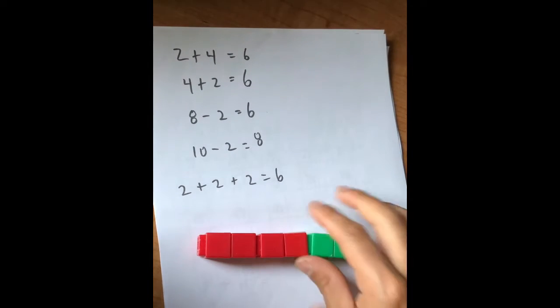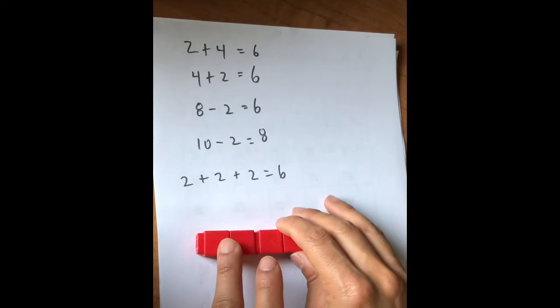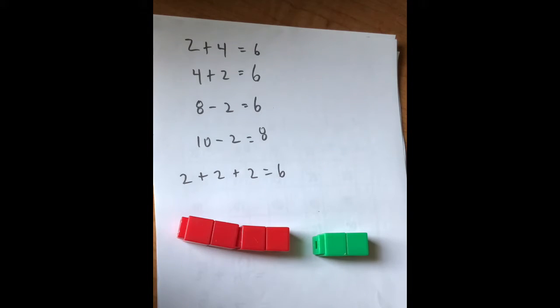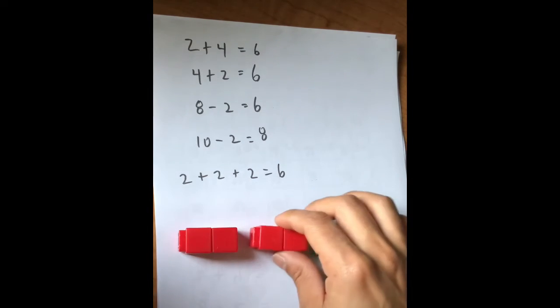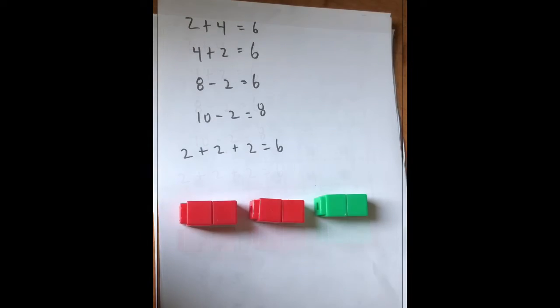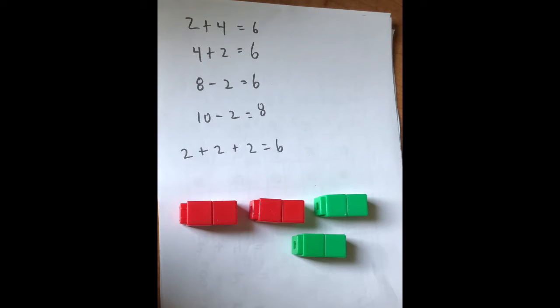And when we use repeated addition of adding pairs, we ended up with the same sum. So when we partitioned the blocks in different ways, we ended up with the same sum. We also saw that 6 is 2 less than 8, and 8 is 2 less than 10.